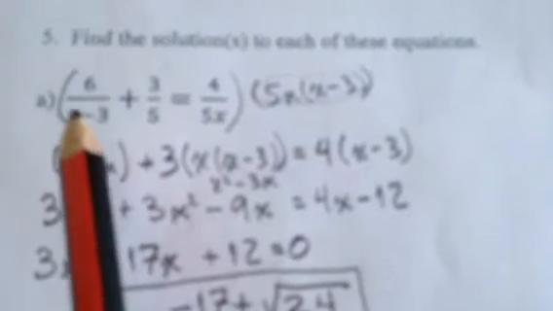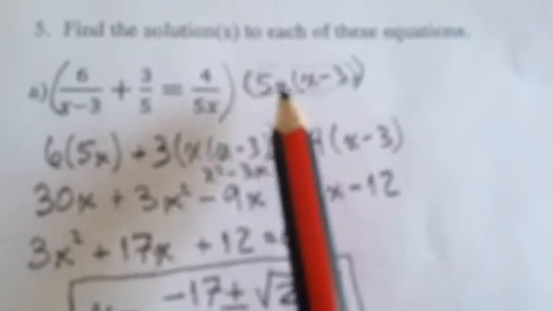Okay, here's an equation with some fractions in it, and we had to bust those fractions by multiplying by the lowest common denominator, which would be 5 times x minus 3. It's three things multiplied together. This 5 is a factor of that denominator, so I don't have to have 5 times 5. It's already included. When I multiply this first fraction times this common denominator, the x minus 3 gets canceled out, and I'm left with the 5x times the numerator of 6.